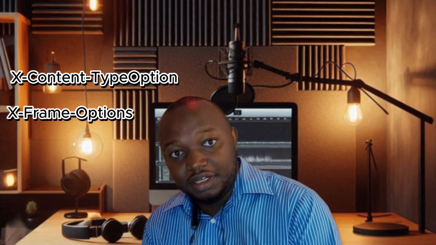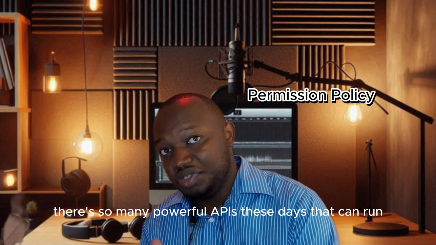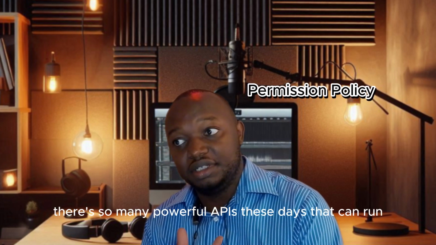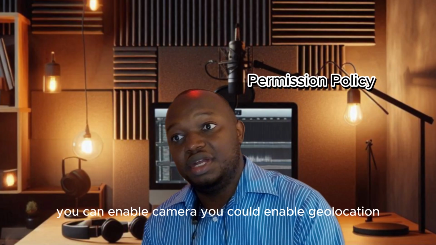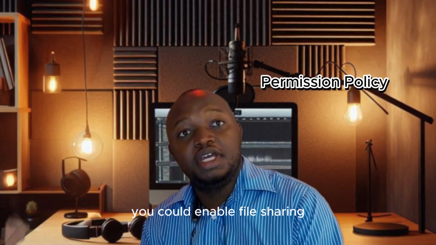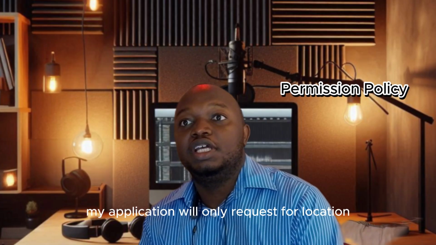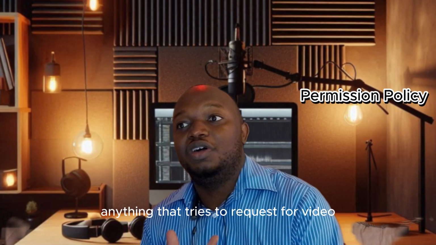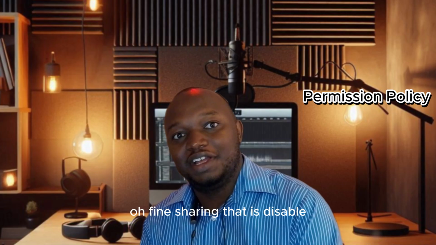And finally, and this is critical, it's good to have a permissions policy. With the advent of HTML5, there are so many powerful APIs these days that can run on top of HTML5 and JavaScript. You can enable camera, you could enable geolocation, you could enable file sharing. It's critical that you define that my application will only request location. Anything that tries to request video or audio or file sharing is disabled.